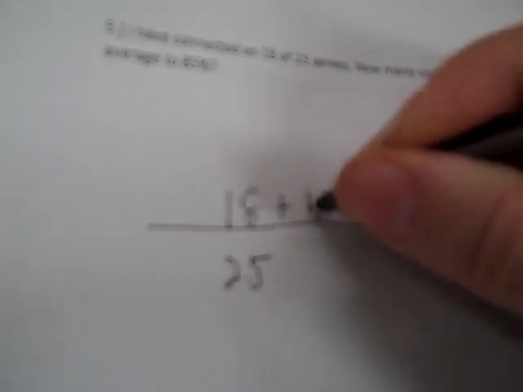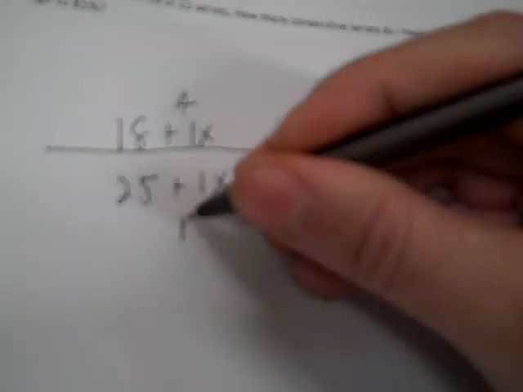Okay, story problems. I've connected on 18 of 25 serves in volleyball. How many consecutive serves do I need to make to raise my average to 85%? So what do I want my percent to be? I want it to be 85 over 100. Okay, I've made 18 of 25, so what I need to do is add an x here. It's a 1x, and that will then add an x to the attempts. So there's only 2 ratio lines, making this pretty easy to handle.